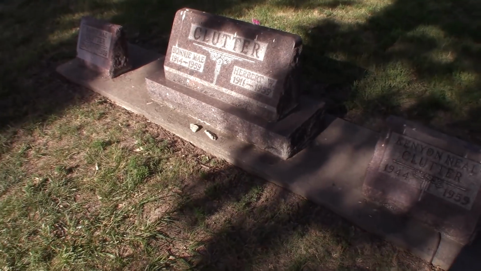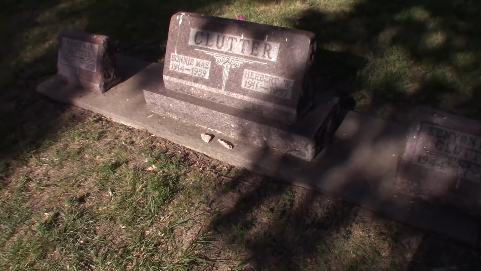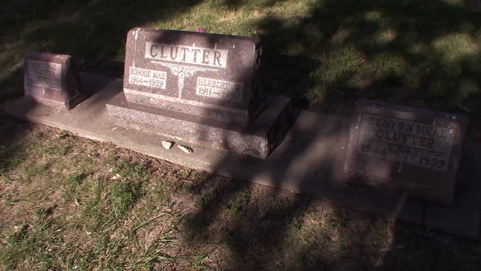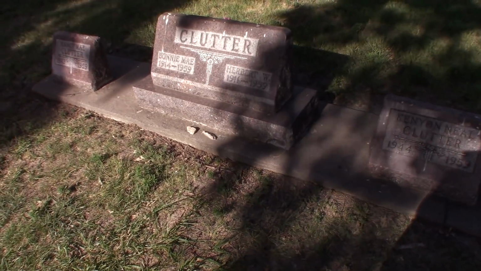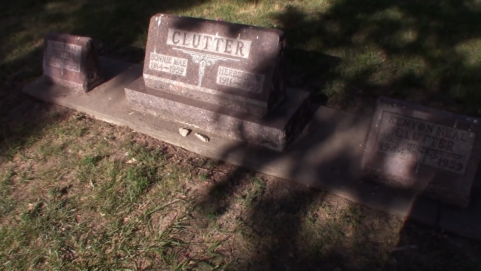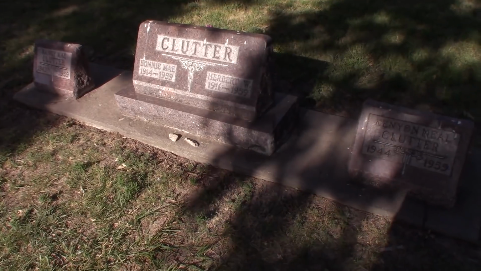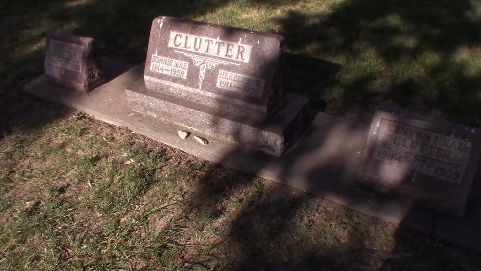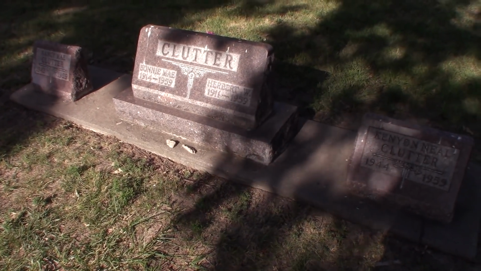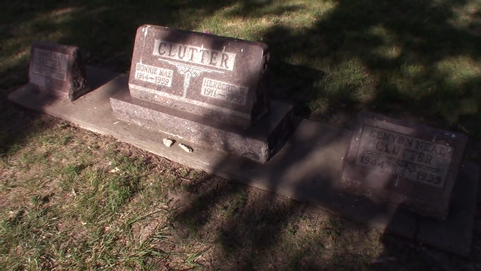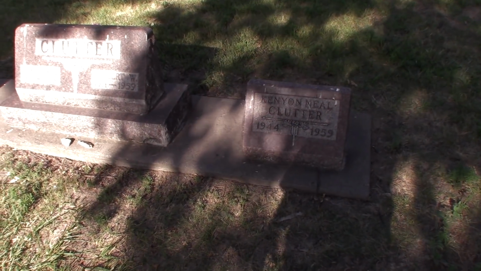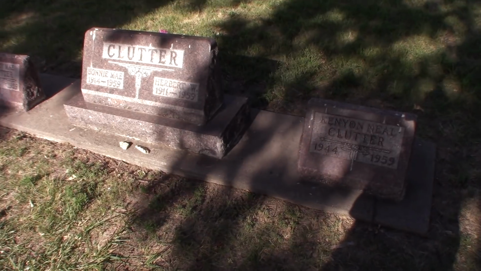There's been a lot made about this through Truman Capote and his book, and I'm sure a lot of people have visited this, and I think we focus more on the crime than the people. And this was a family.